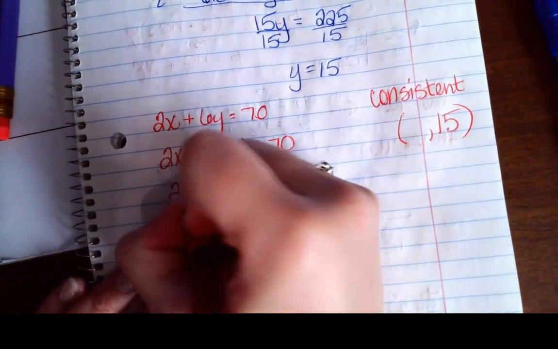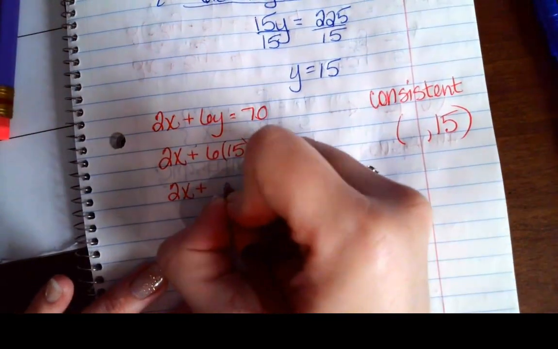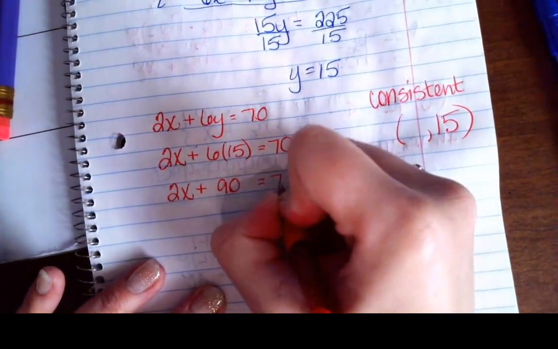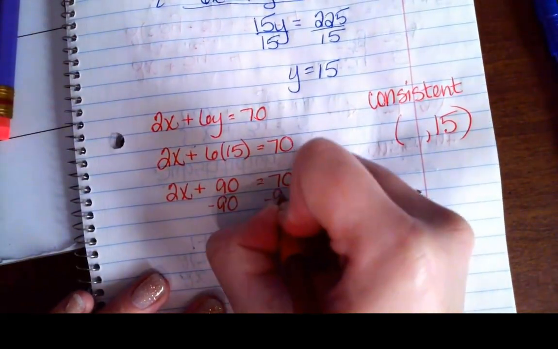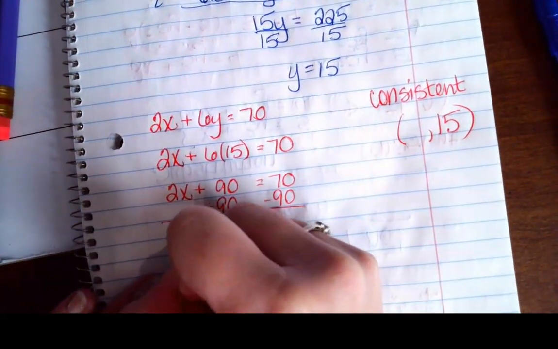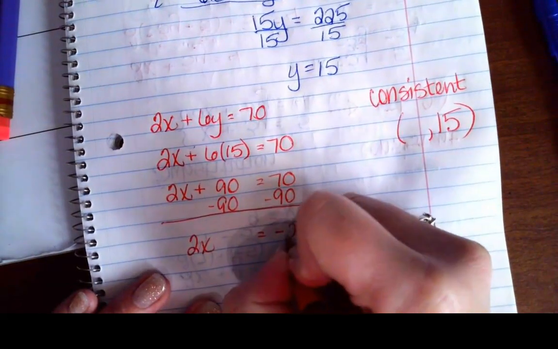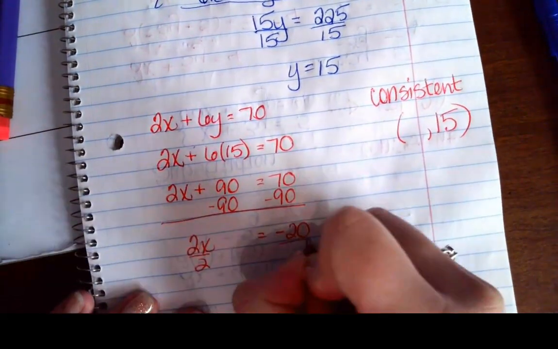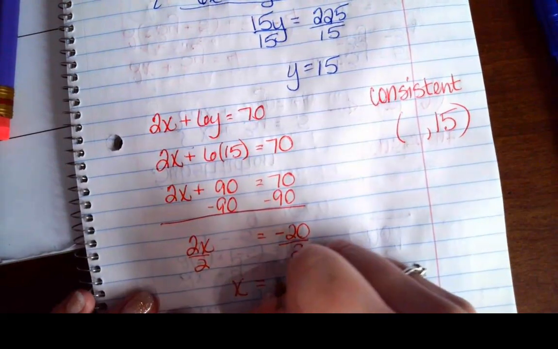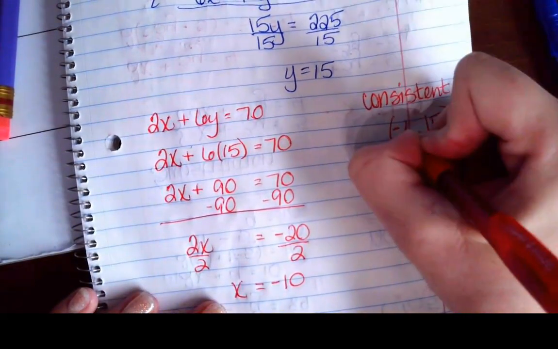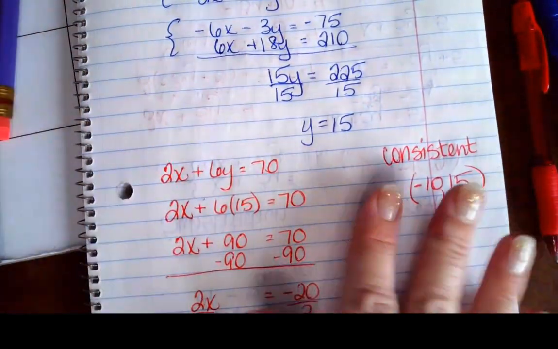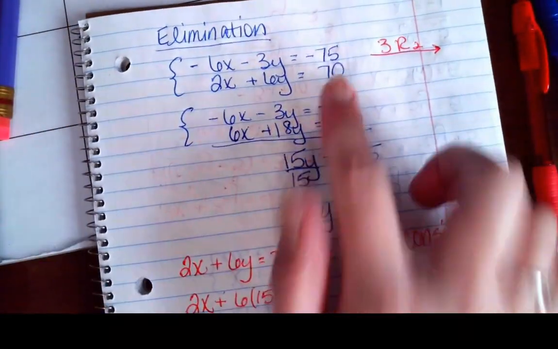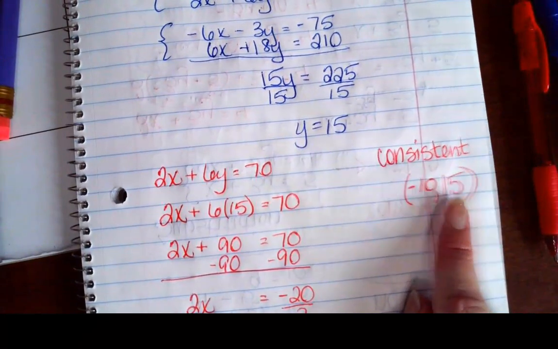So 2x plus 90 is 70. And I'm going to subtract 90 from both sides. So 2x equals -20. Divide by 2, and we'll get x is -10. So I have a consistent system, and these two lines, if I were to graph them, would cross at the point -10, 15.